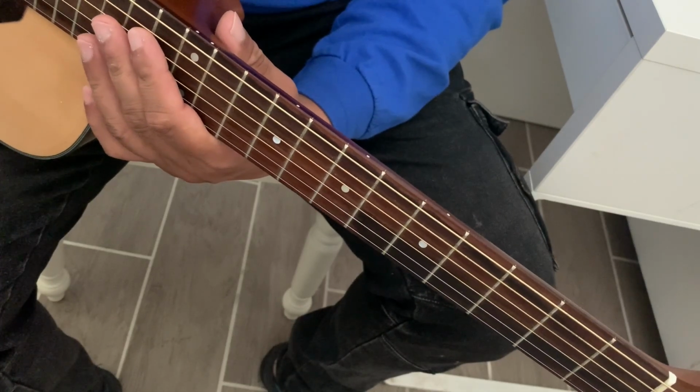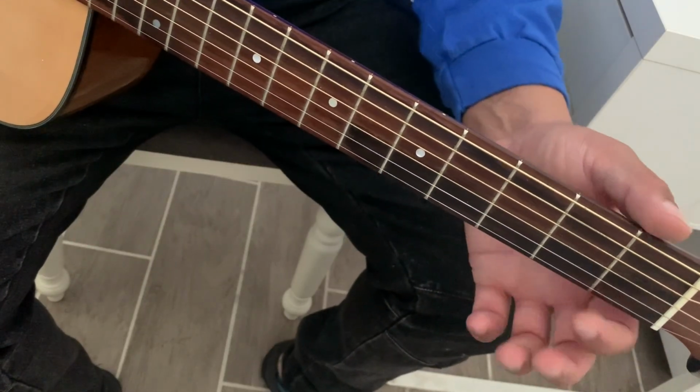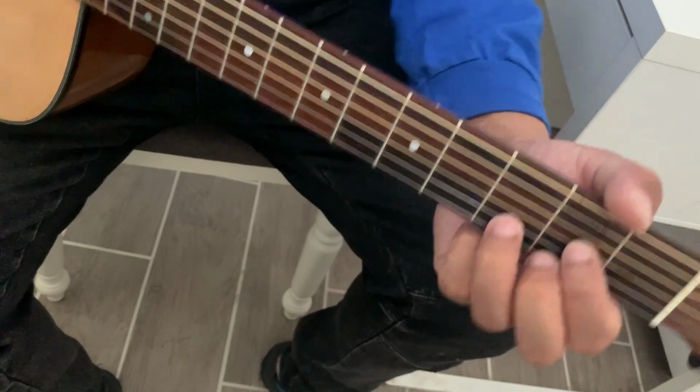Today I'm going to show you all the family chords involved in playing the D major chord.